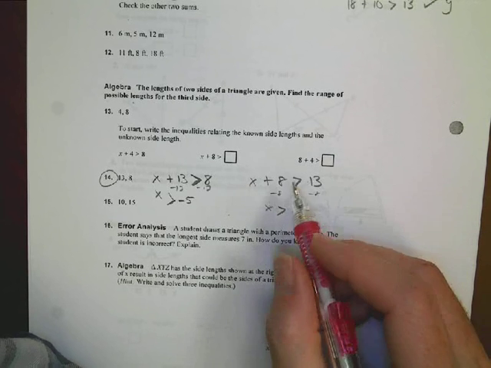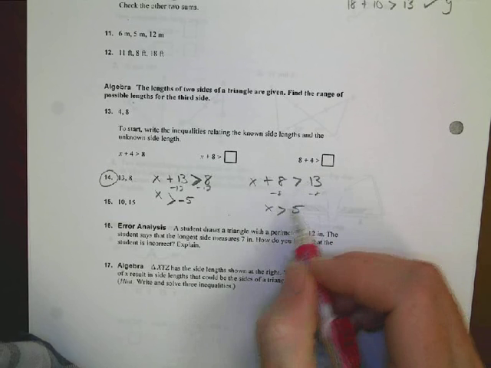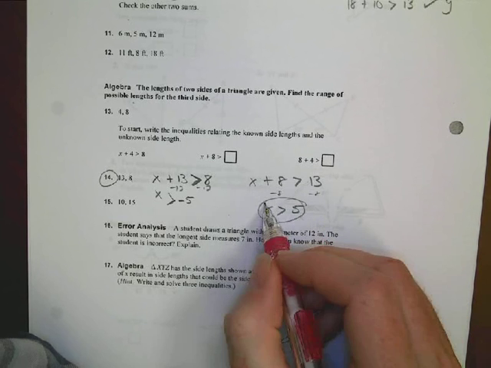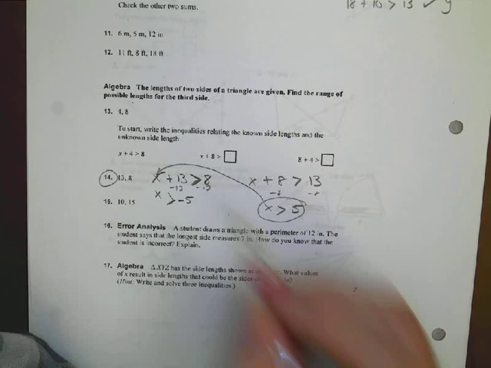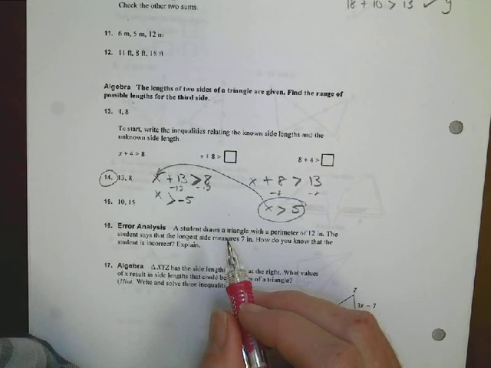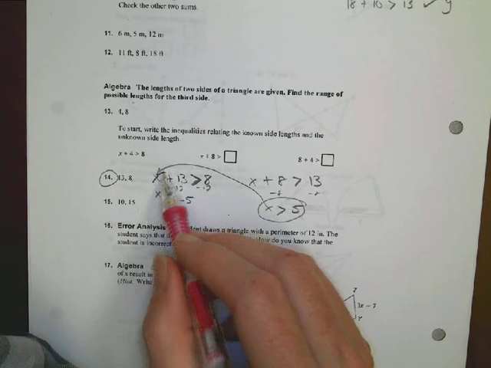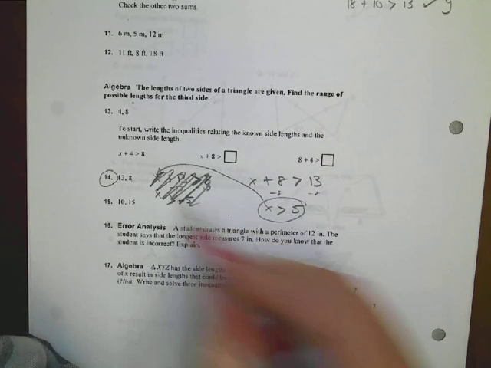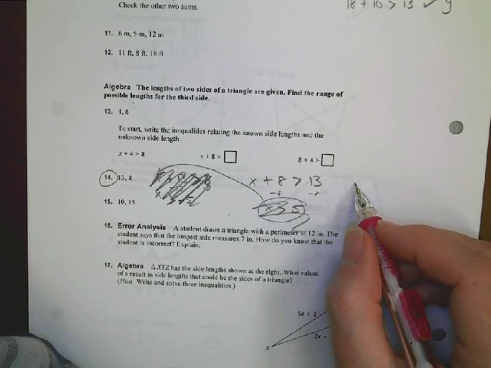Let's take our value of 5 and plug that in over there. Oh, I know what it is. I'm sorry. Okay, so we'll keep this one. We don't want a negative number. Sorry about that.